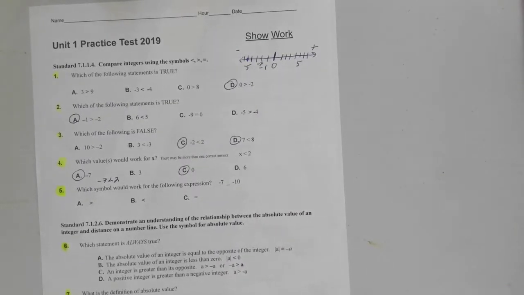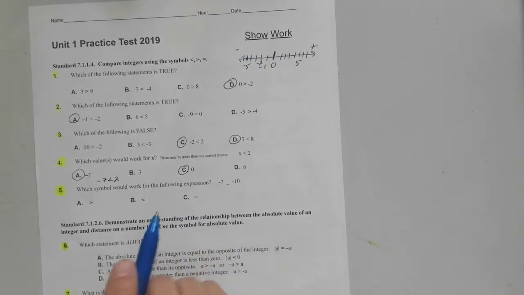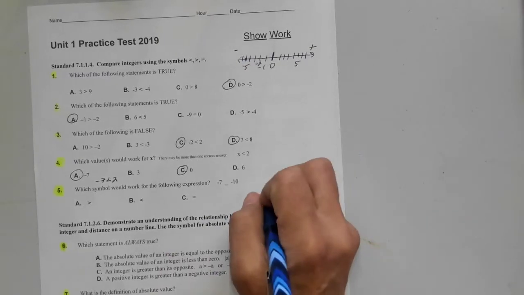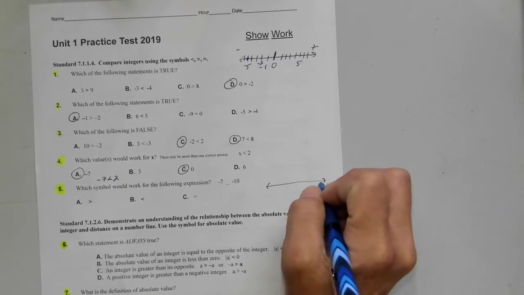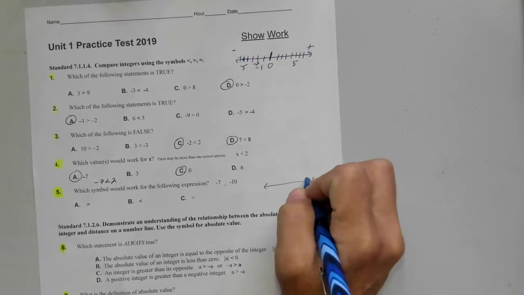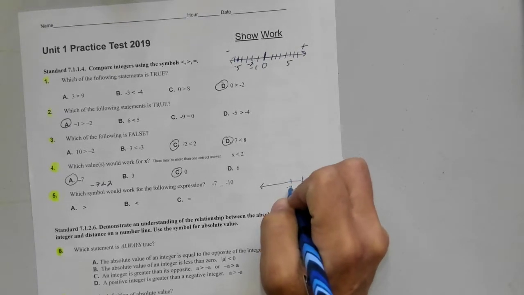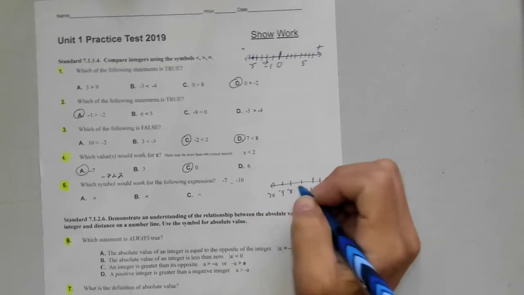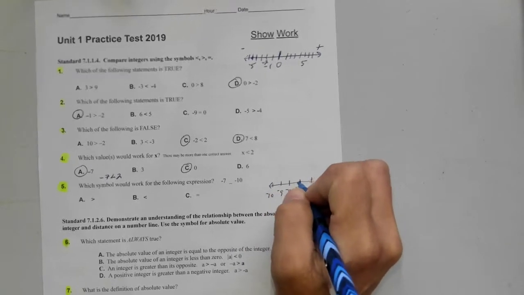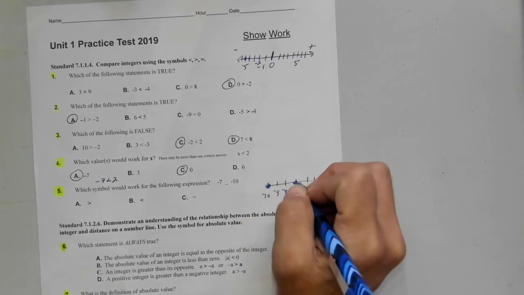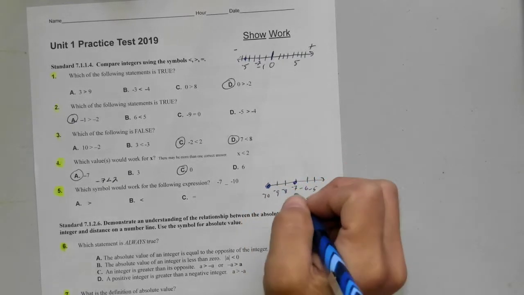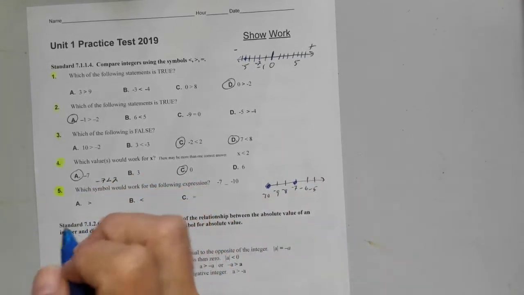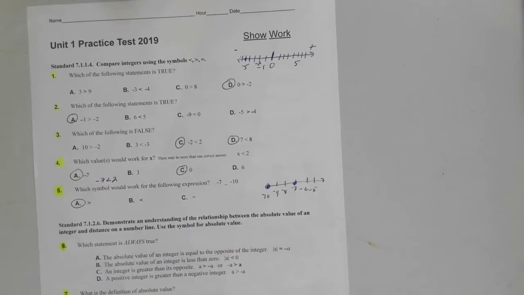Which symbol would work for the following expression? All right, we've got a -7 and a -10. Again, number line is helpful. -5, -6, -7, -8, -9, -10. So here's -7 and here's -10. Obviously, -7 is bigger than -10 because it is farther to the right. It's closer to 0, so A.